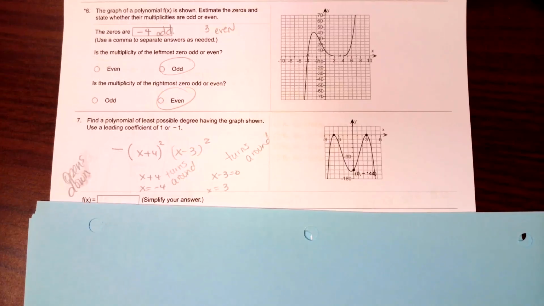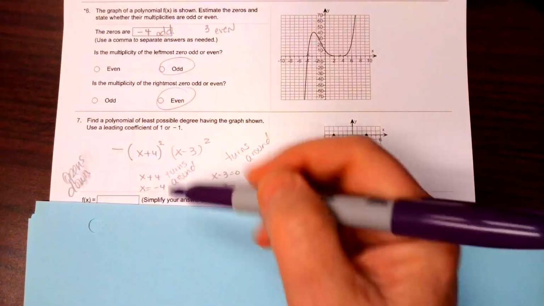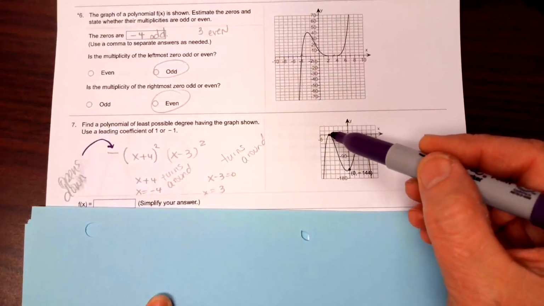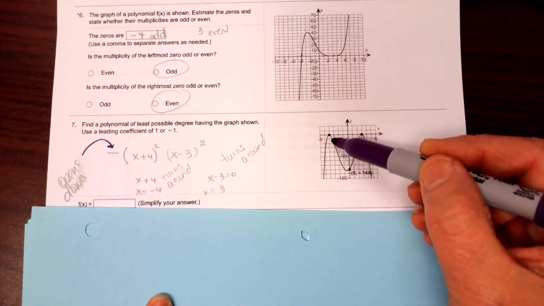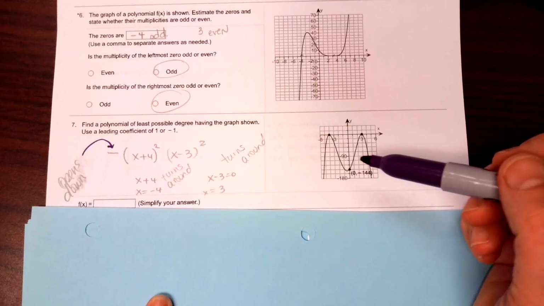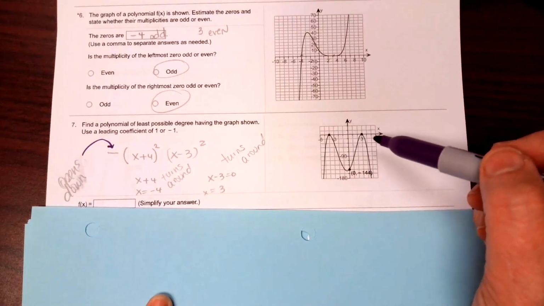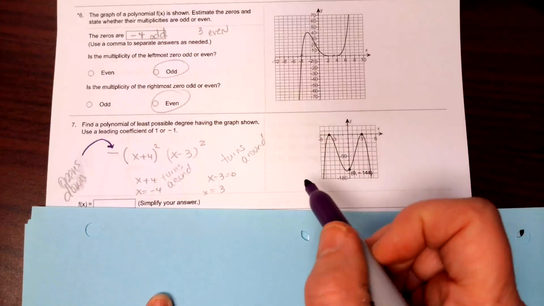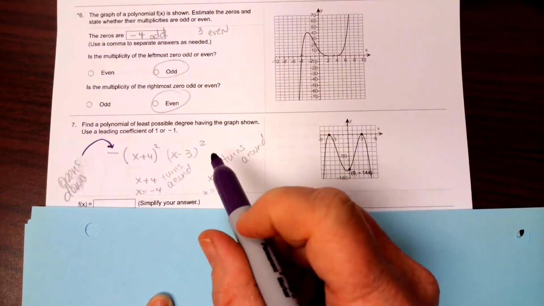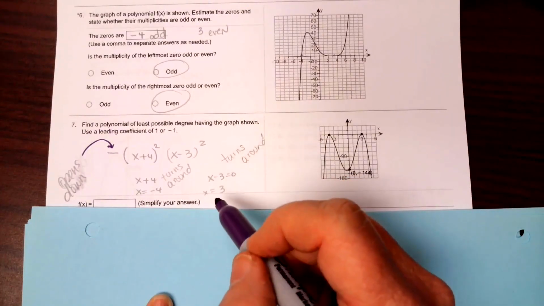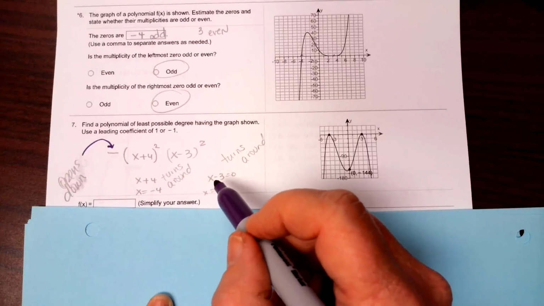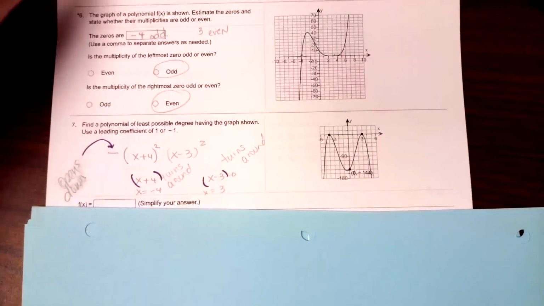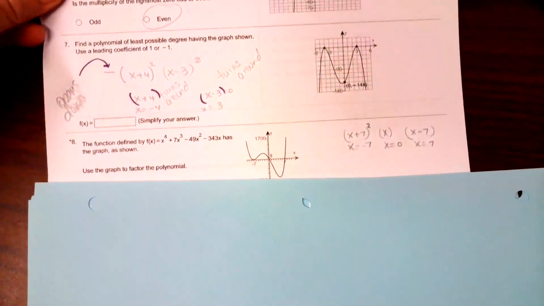Things to note about number 7. It opens down, which causes it to have a negative. It has a 0 at -4, and it turns around, so it has an even multiplicity. And has a 0 at 3. It turns around, so it has an even multiplicity. So when we find our zeros and we work our way backwards, we see that our factors are x plus 4 squared and x minus 3 squared.